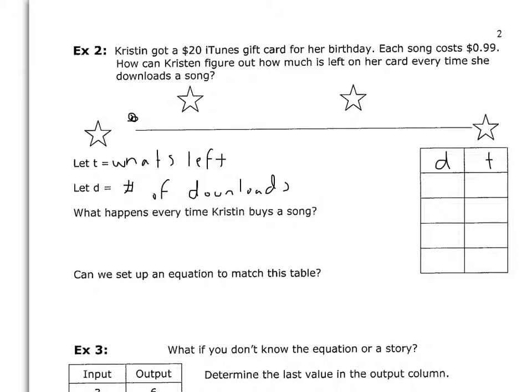Okay, so if we have one download, it costs 99 cents. And of course, you'll have 19.01 left. Okay, and then if you fill out the rest of your table, for instance, if you had 2 downloads, you'd have 18.02 left. If you had 4 downloads, you would have $16.04 on your gift card. And if you had 9 downloads, for instance, you would have $11.09 remaining.